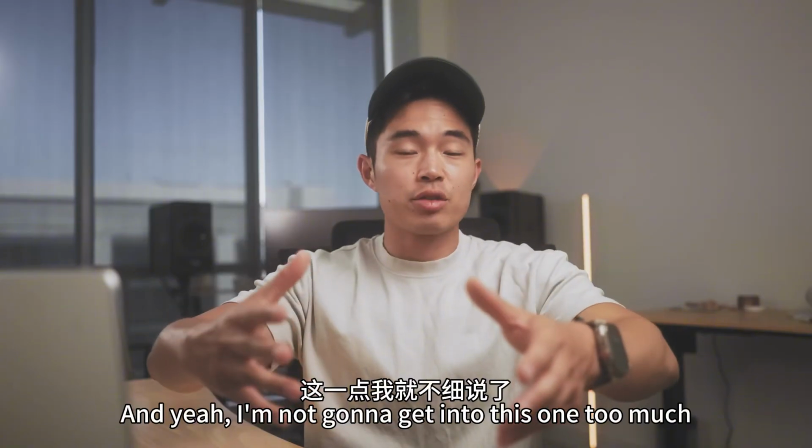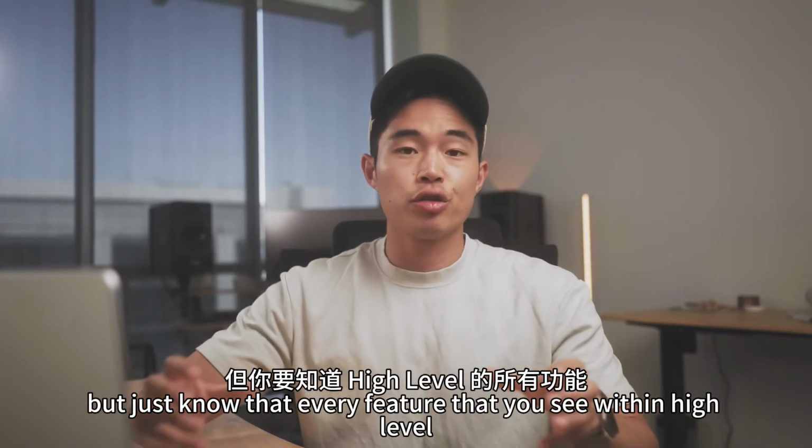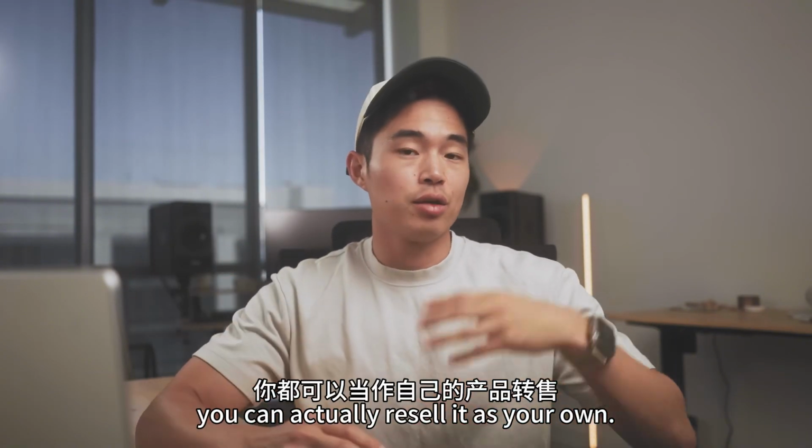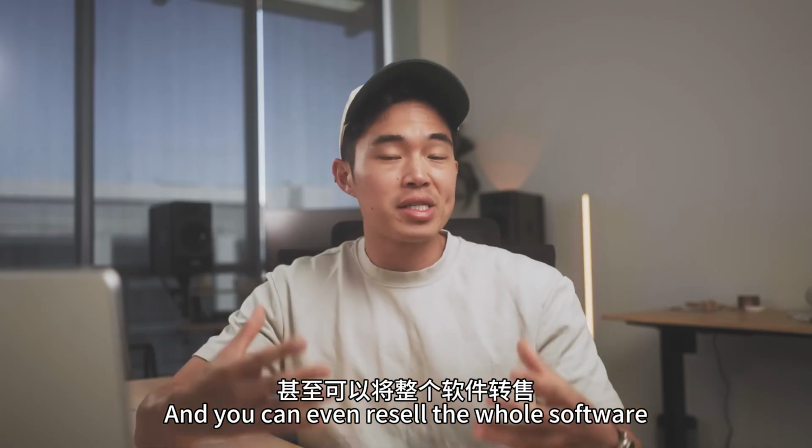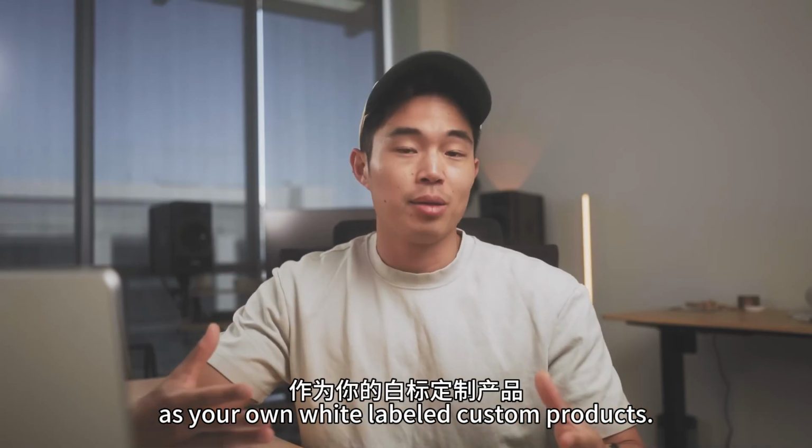And yeah, I'm not going to get into this one too much, but just know that every feature that you see within GoHighLevel, you can actually resell as your own. And you can even resell the whole software as your own white labeled custom product.